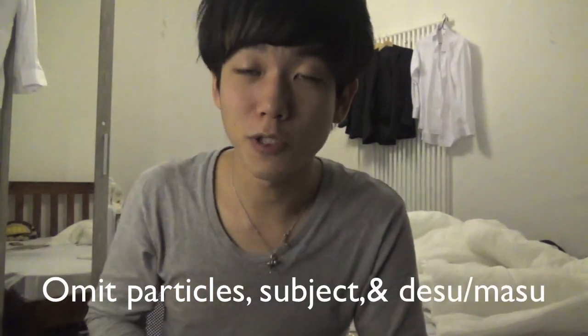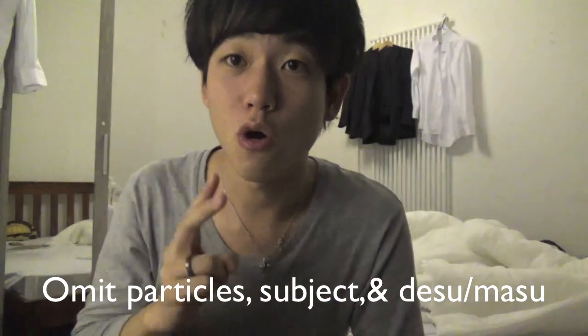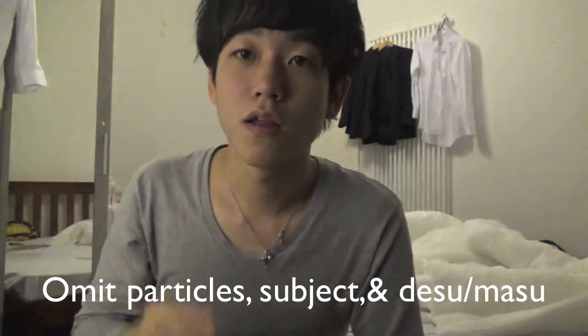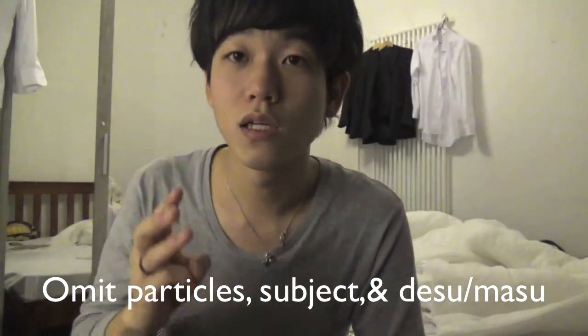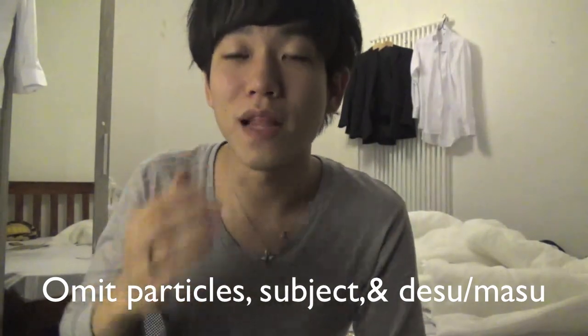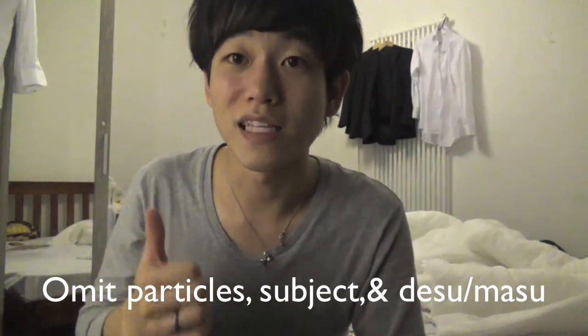Okay? So there are three steps listed here, right? The first step is omitting particles. The second step is omitting I subject. The third step is, make it a rule not to use desu-masu forms in making sentences.